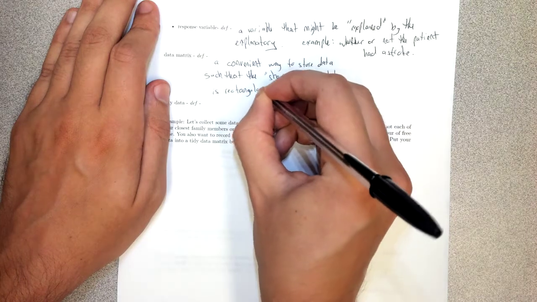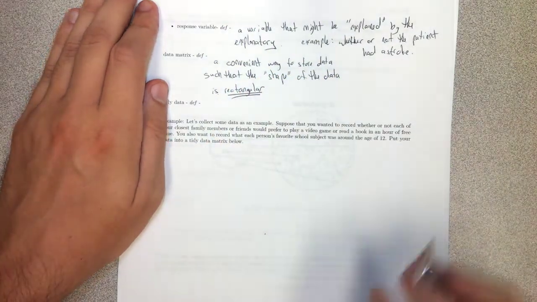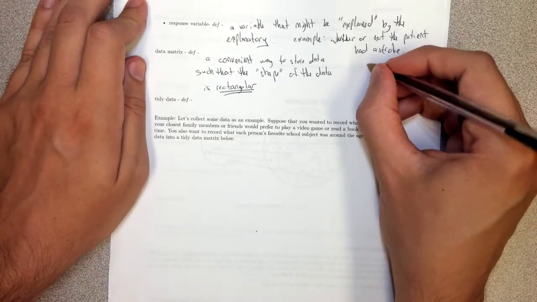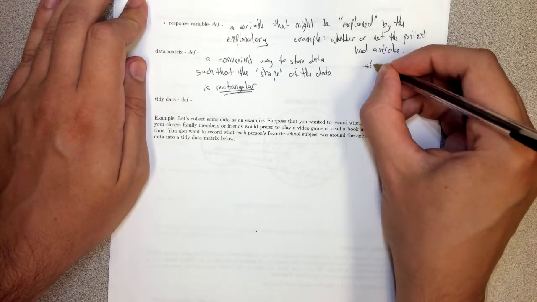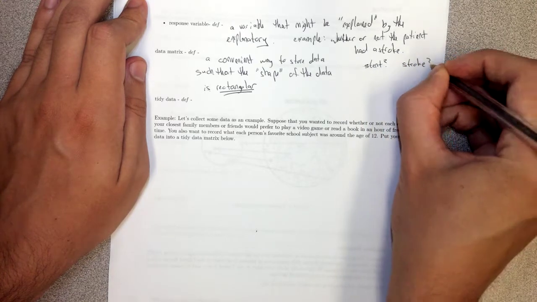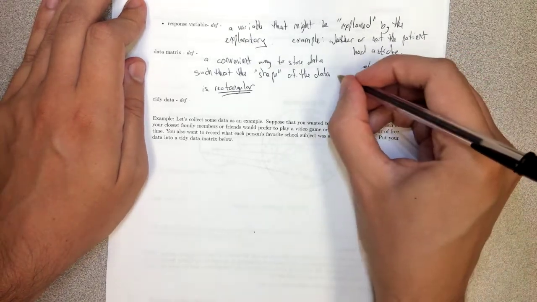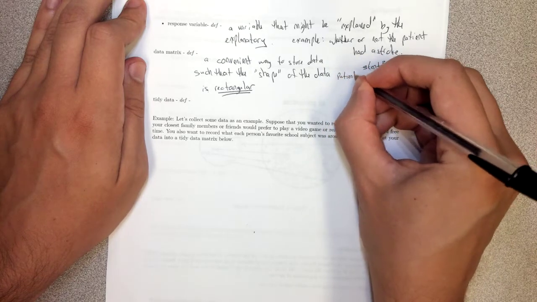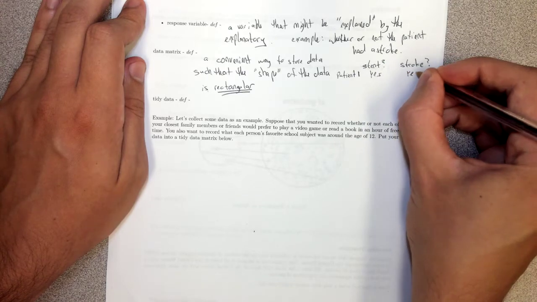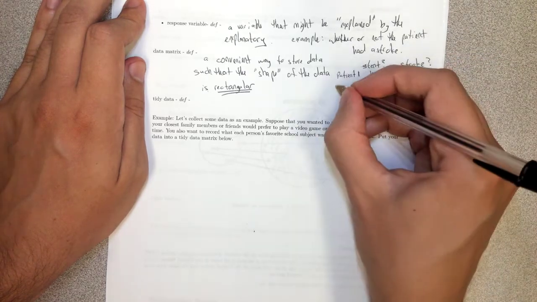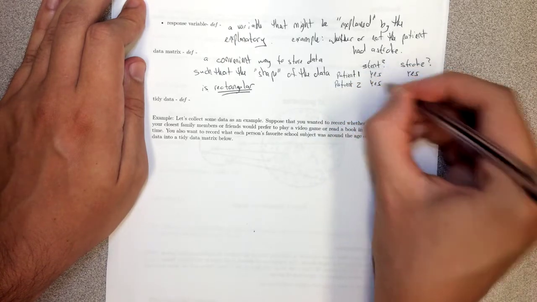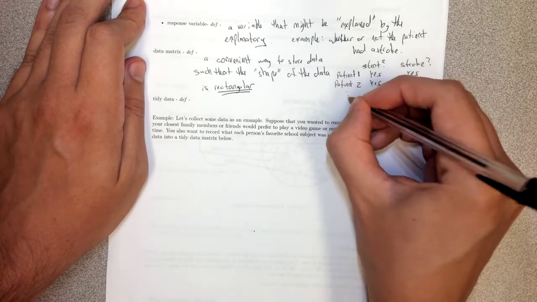By the shape being rectangular, we just mean, for our stent stroke study, let's say that we recorded whether or not the person got the stent, and whether or not the person got the stroke. This might be patient one. Maybe patient one got the stent and also got a stroke. Then we go to patient two. Maybe they had the stent but didn't get a stroke.